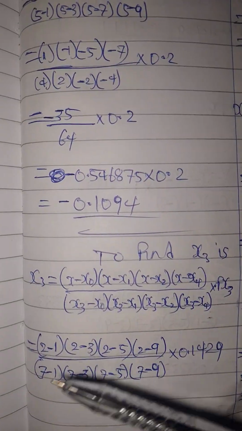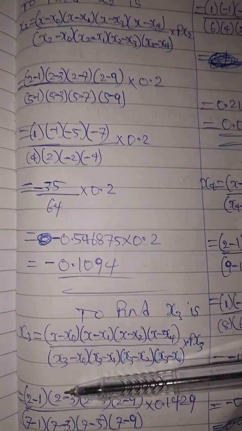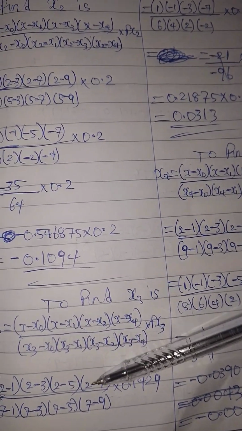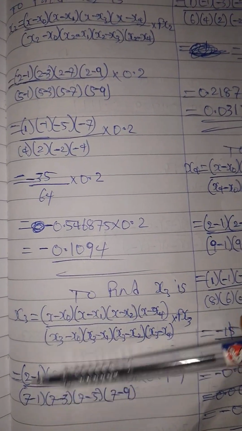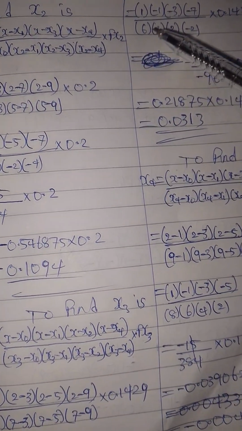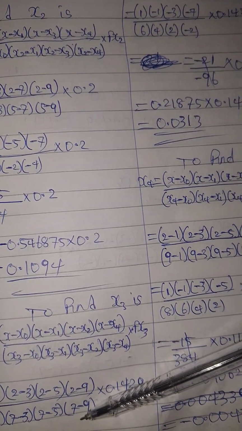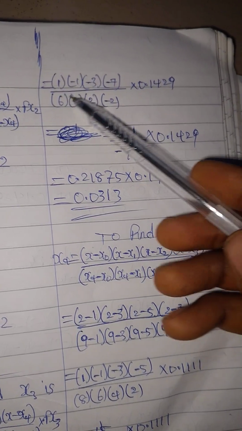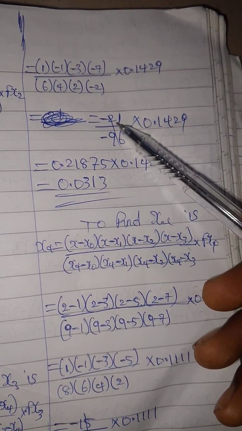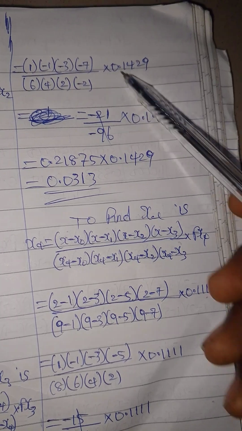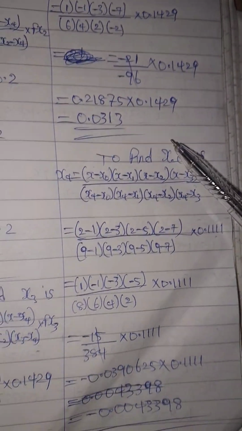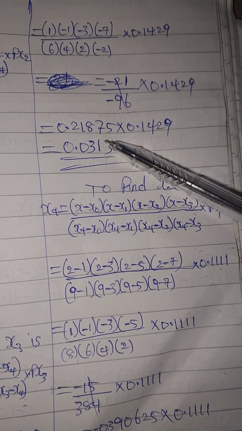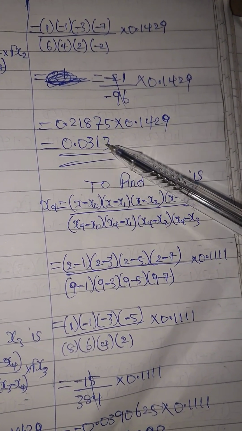So therefore, if you do this, they will give you 2 minus 1 is 1, 2 minus 3 is minus 1, 2 minus 5 is minus 3, 2 minus 9 is minus 7, 7 minus 1 is 6, 7 minus 3 is 4, 7 minus 5 is 2, and then 7 minus 9 is minus 2. So therefore, that becomes what? If you multiply everything here, that will give me minus 21 all over, multiply everything here, that will give me minus 96 times 0.1429. Minus cancel minus is plus. So 21 over 96 will give me 0.21875, times this will give me 0.0313.